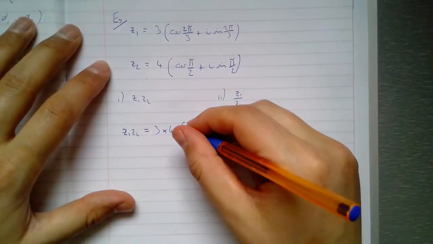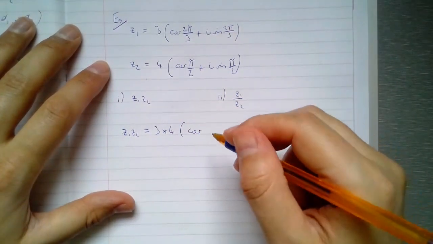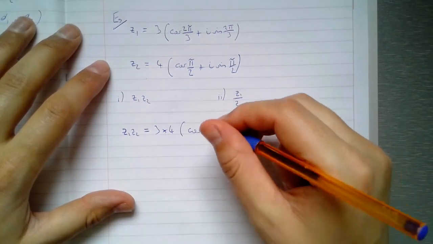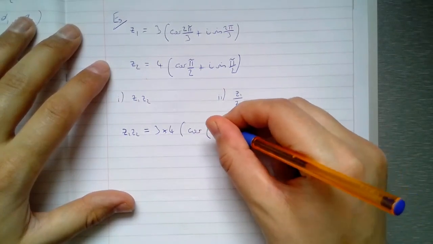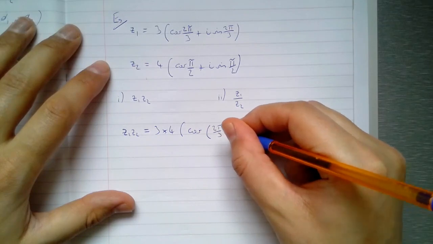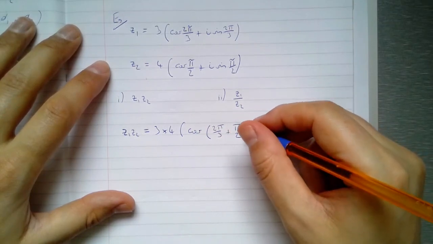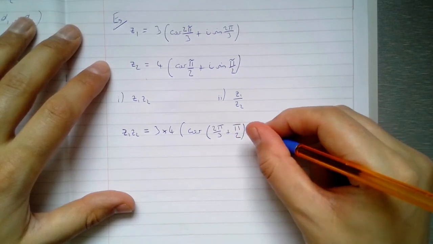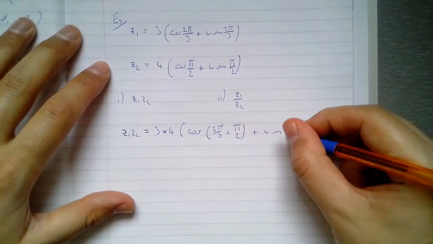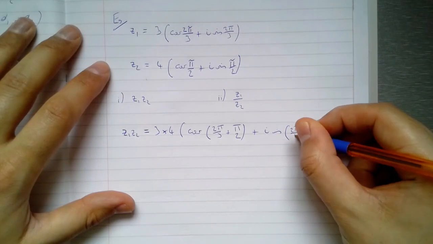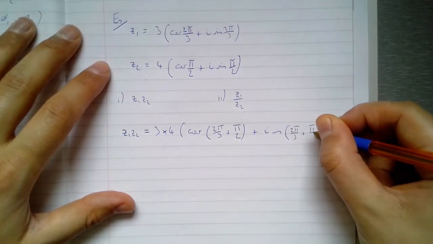Then it's still going to have the same form because it's a complex number. I've got cosine of 2 pi over 3 plus pi over 2, because the arguments are added together when I multiply, plus i sine of 2 pi over 3 plus pi over 2.